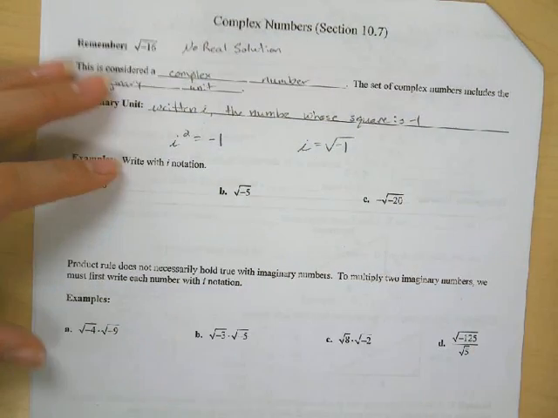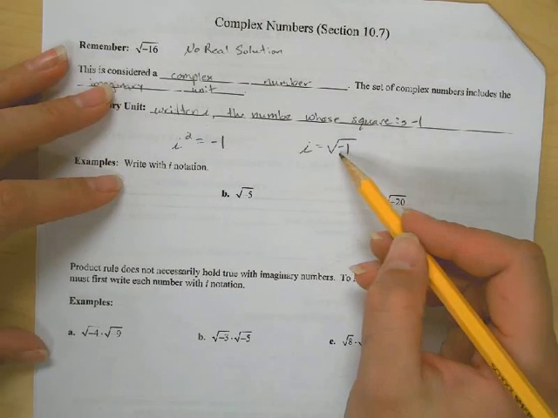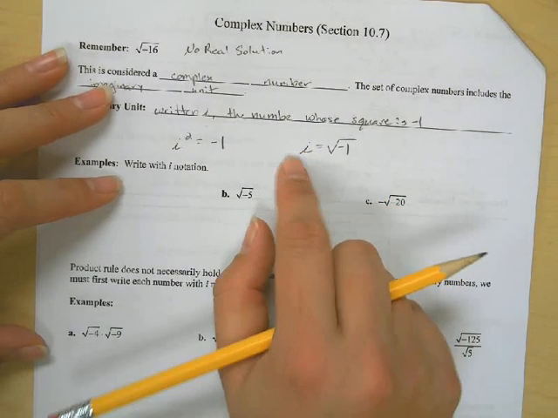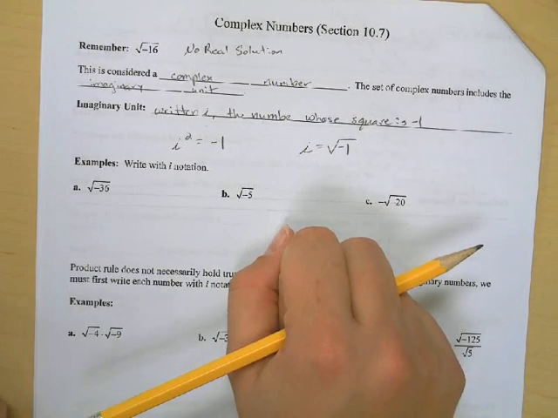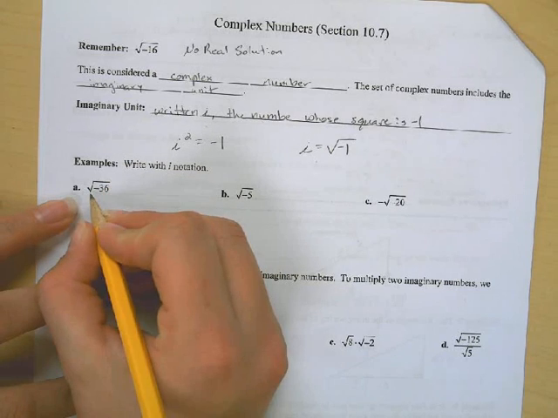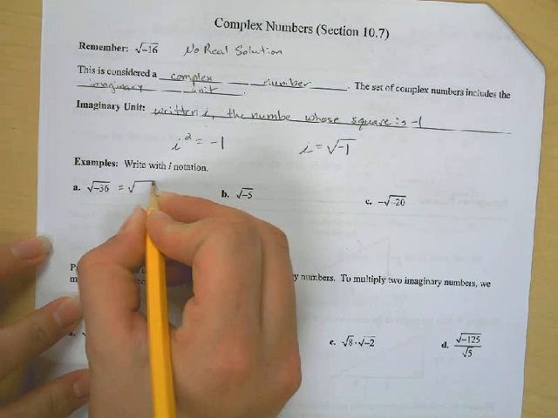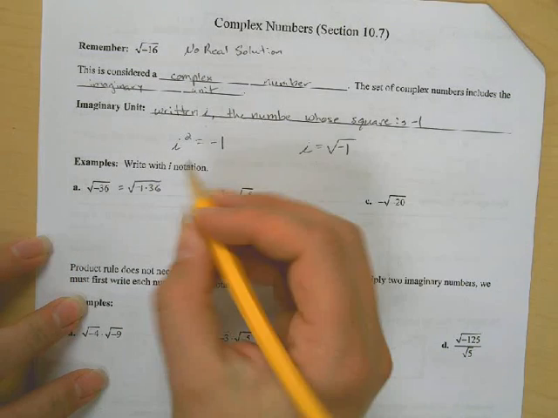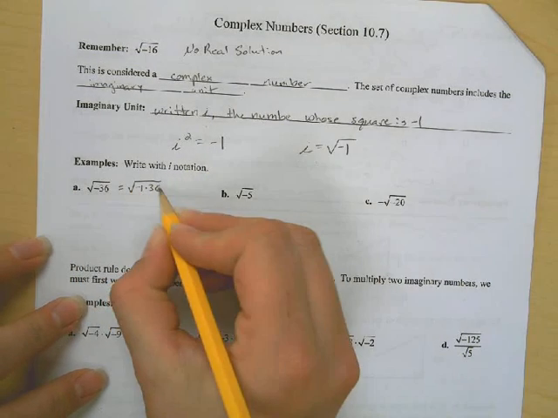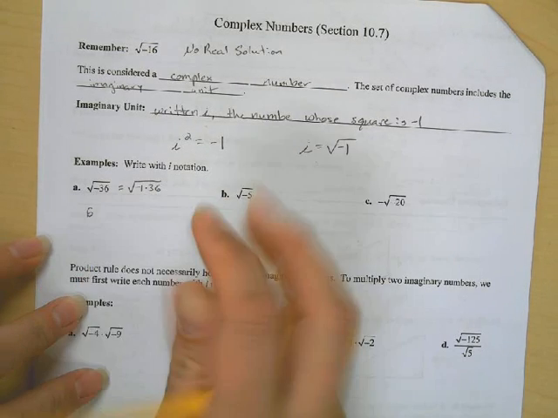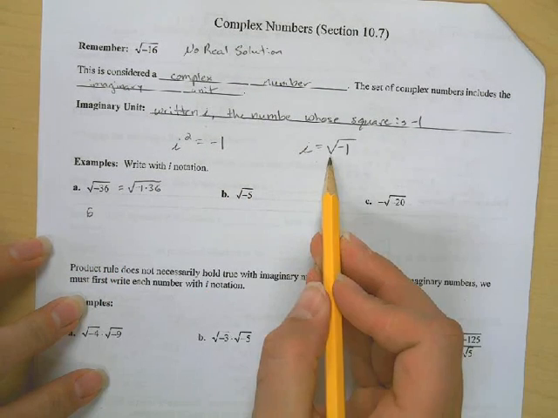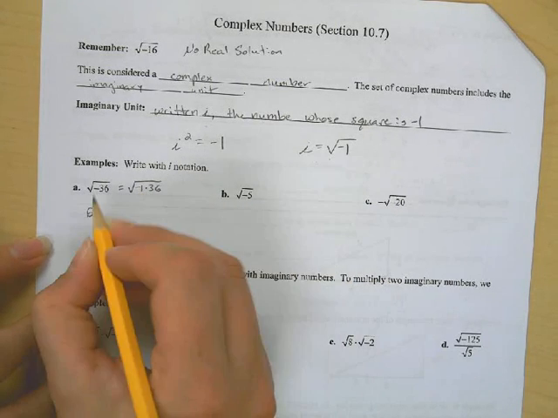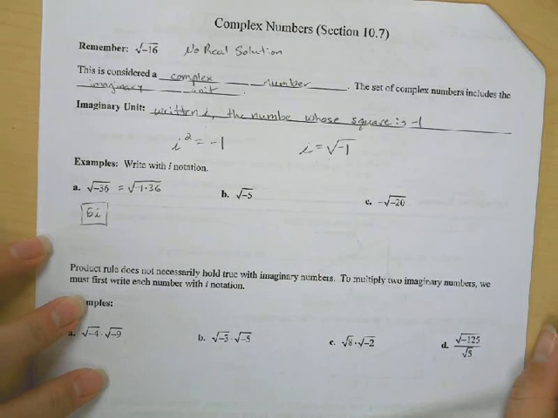So what this does is allow us to work with negatives underneath an even root by taking out the imaginary unit i. So for instance here on A, the square root of -36. I can rewrite this as the square root of -1 times 36. Just like anything else, I'm looking at still a square root. The square root of 36 is 6, and by definition, the square root of -1 is i. So I can take an i out as well as a 6. So I get 6i. And that's all that's really going to happen.